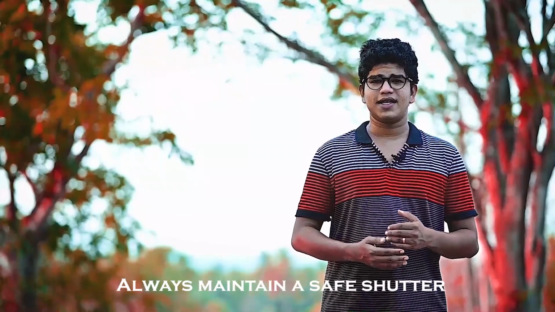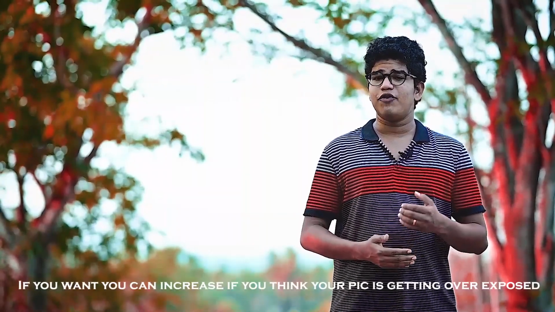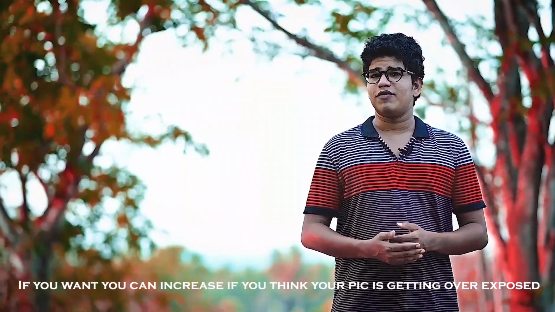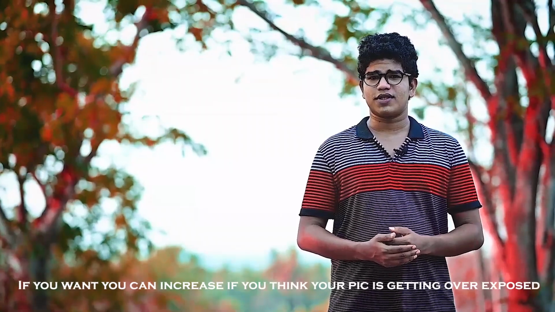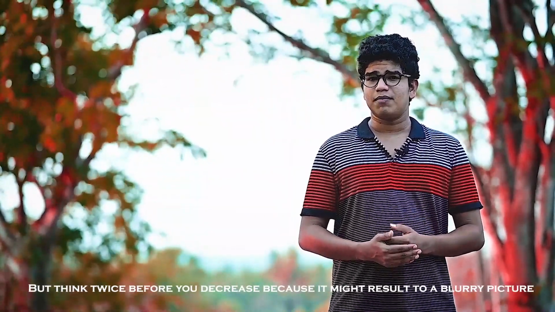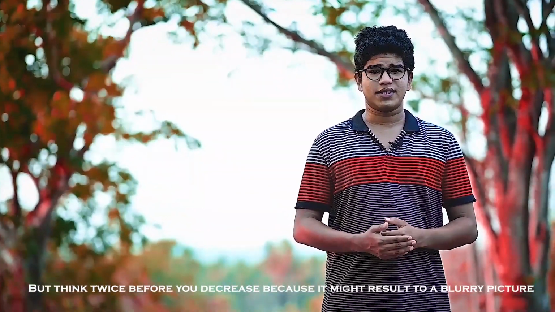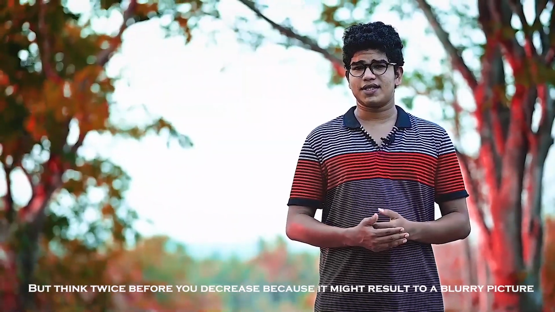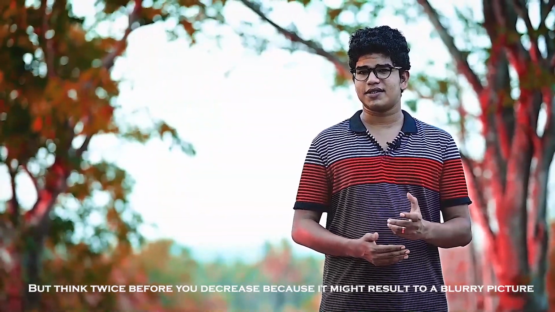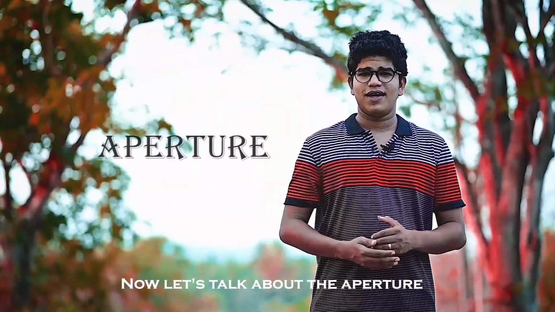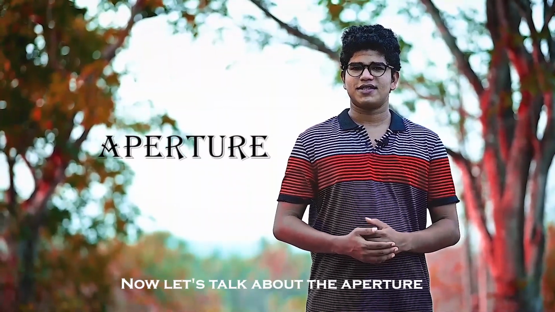Always maintain a safe shutter. A safe shutter resembles 1/125 to 1/200, and if you want, you can increase it if your pic is getting overexposed, and you can decrease it, but think twice before you decrease, because there might be a chance of getting a blurry picture. Now let us talk about the aperture.